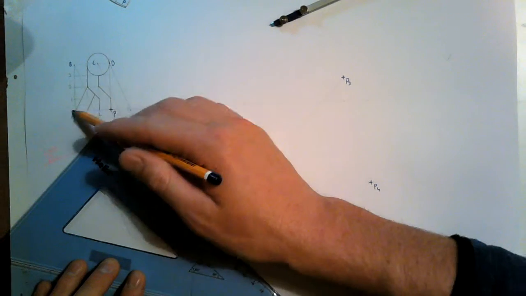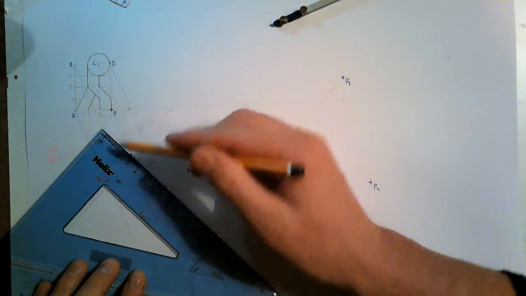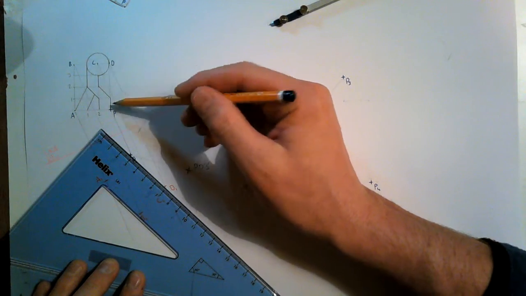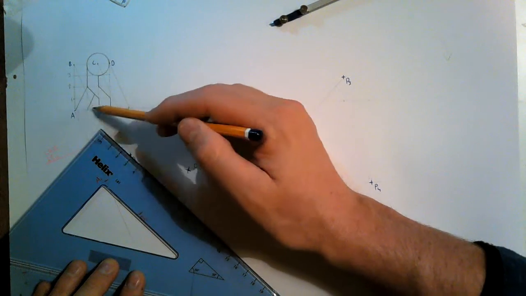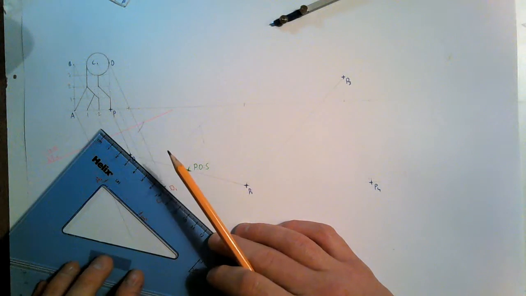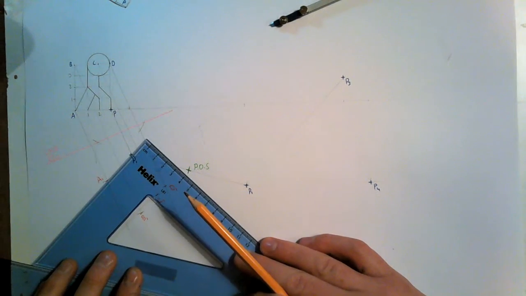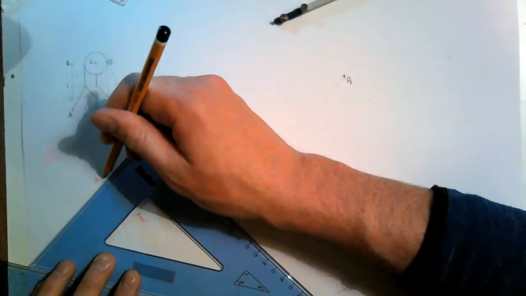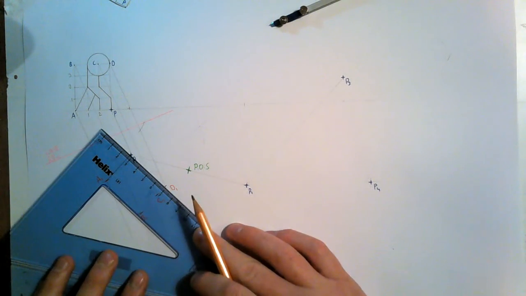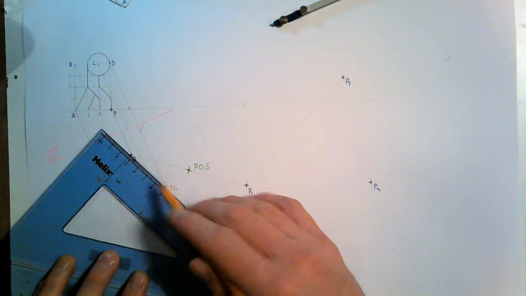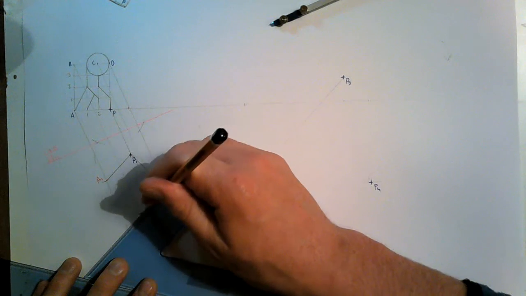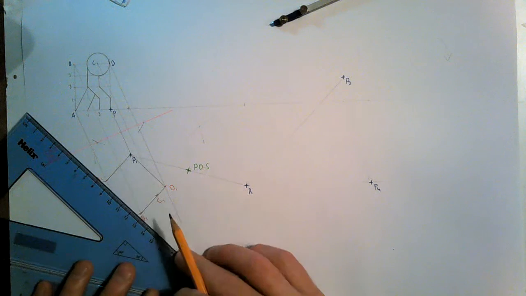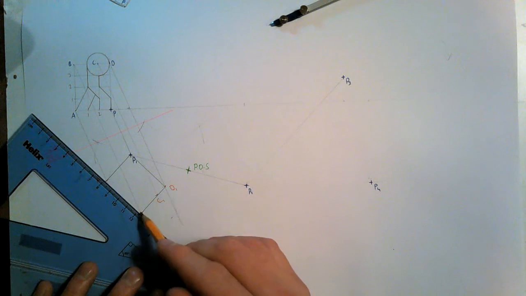So P goes to D. Always go back to your original. See the points. P goes to D, D goes to B, B goes to A, A goes to P. So A and P. Do that. P goes to D. D goes to B through C. And A goes to B.